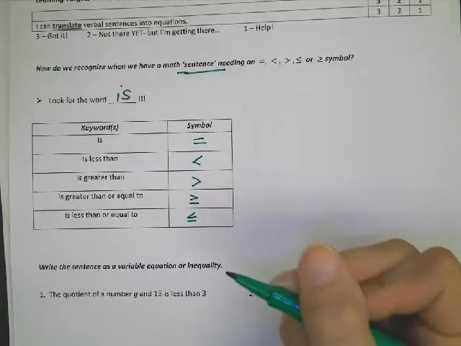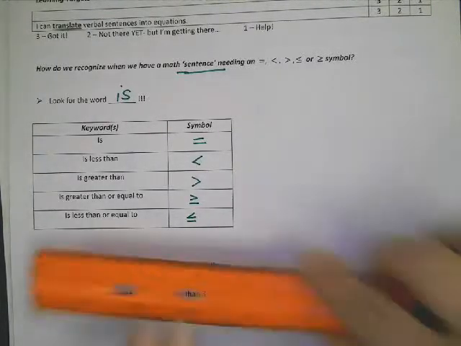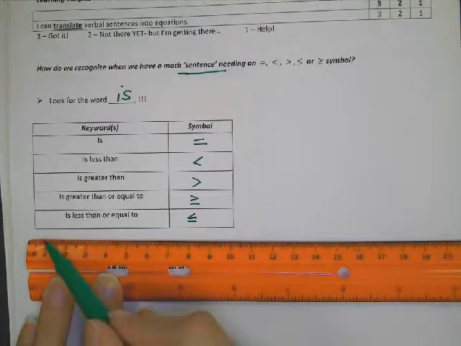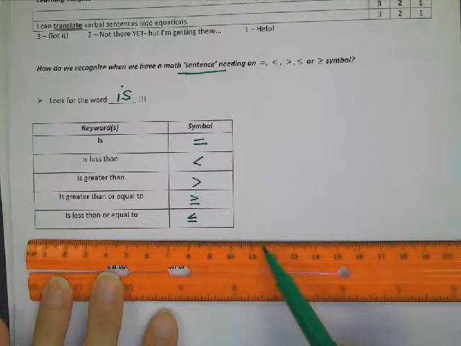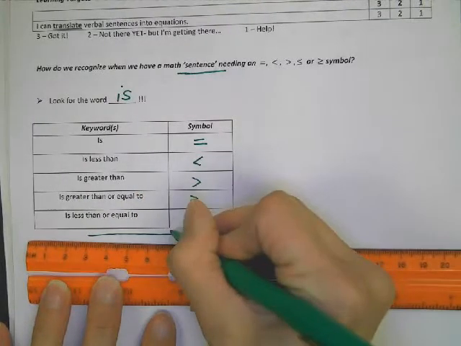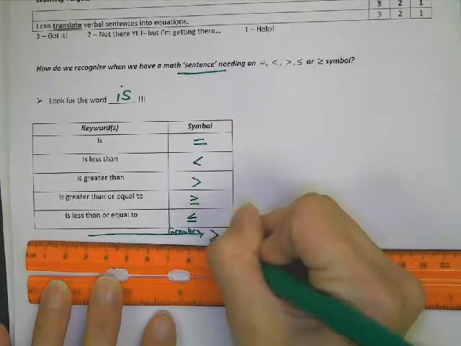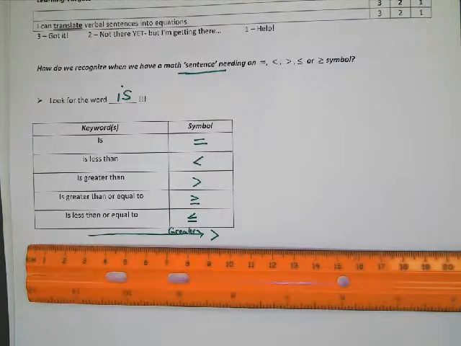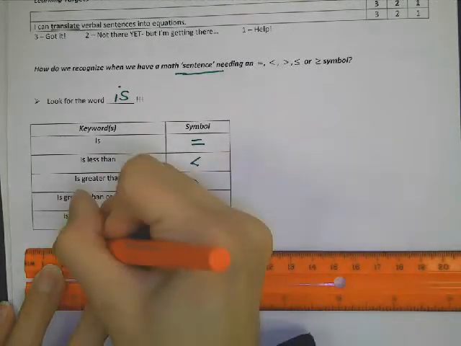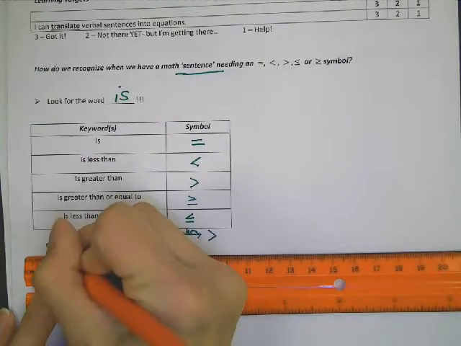Okay? One of the ways you can remember how this works is you look at a ruler. When you look at a ruler, you ask yourself, where are the big numbers? So if I go this way, the numbers get greater. And that's why we use the greater than sign. And then which way are the less numbers? If you look at the ruler and you go to the left, the numbers are getting less. So this is the less than sign.